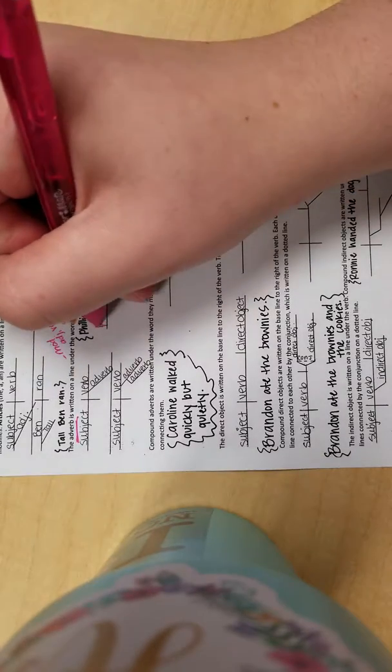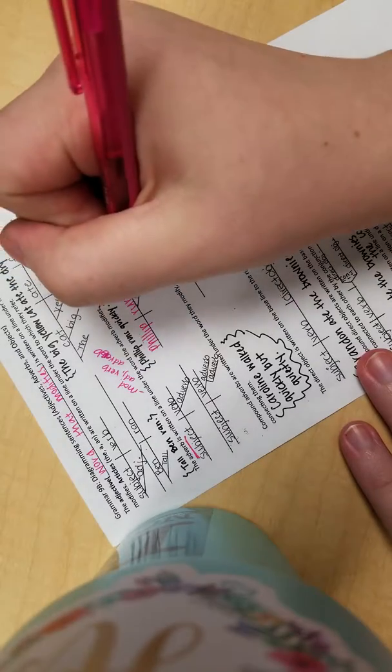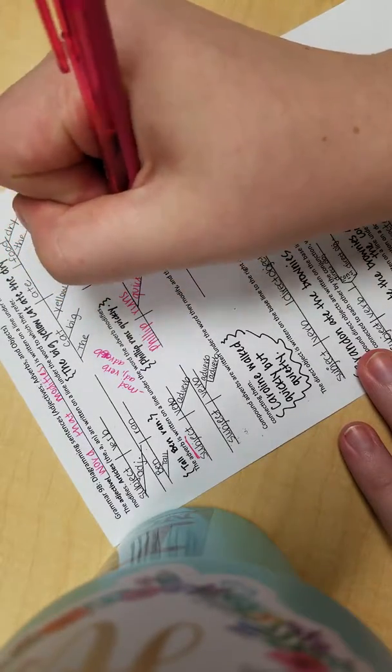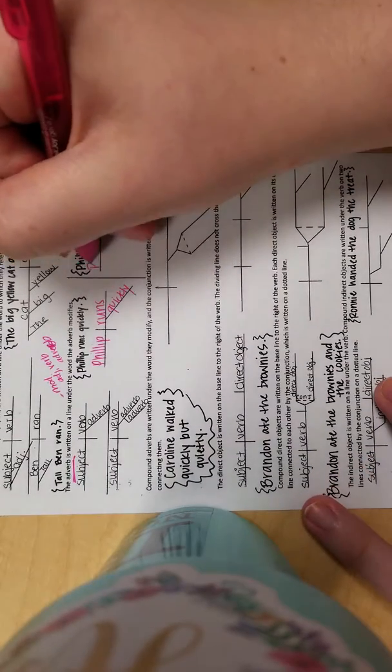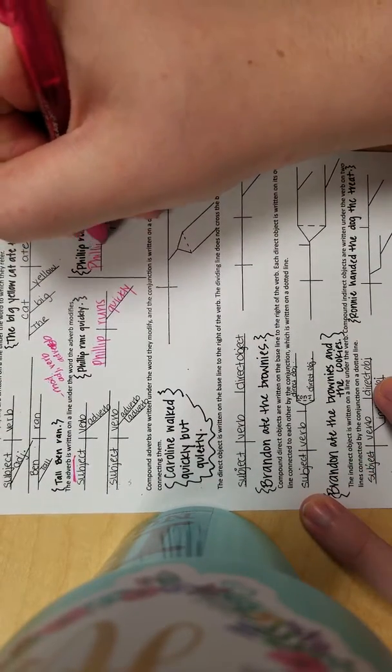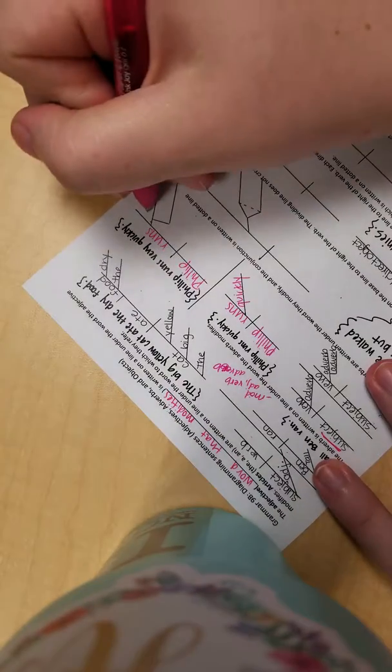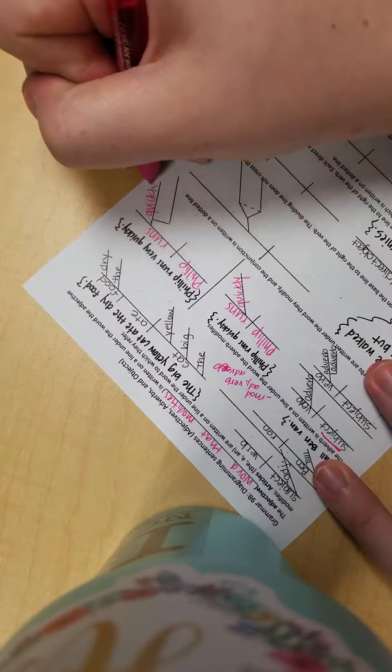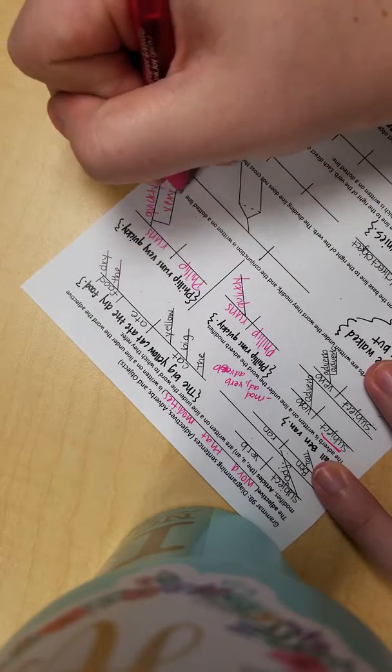Okay? So Philip runs quickly. So we know that our subject is Philip. Our verb is runs. And our adverb is quickly. So I'm going to turn it and write quickly. So our other example, Philip runs very quickly. So same thing, our subject is Philip. Verb is runs. Now, he runs quickly. And then very is modifying how quickly. So that's why it's written like that.